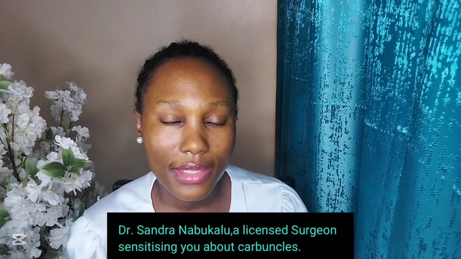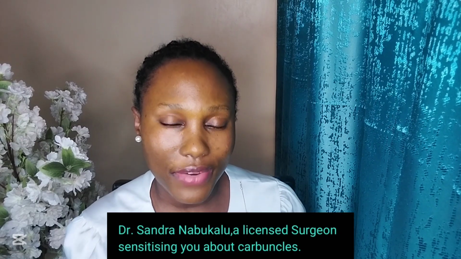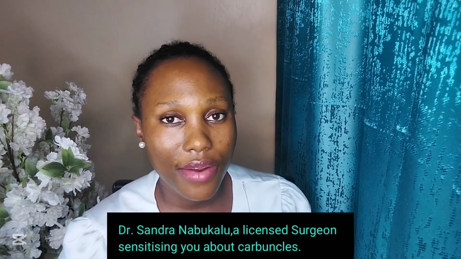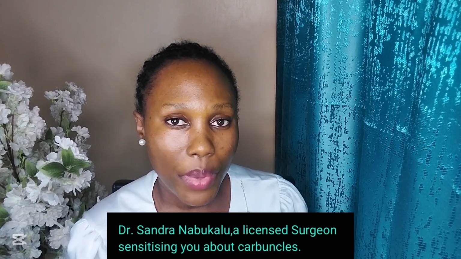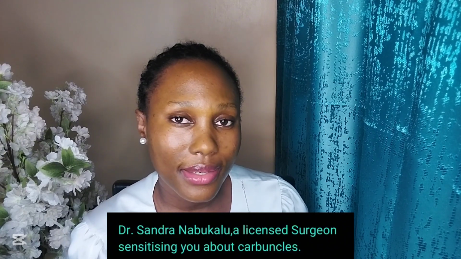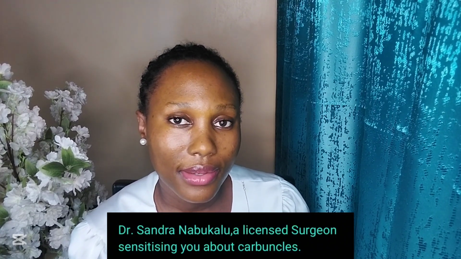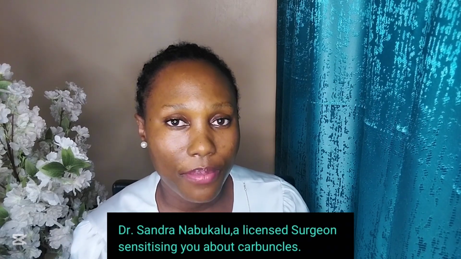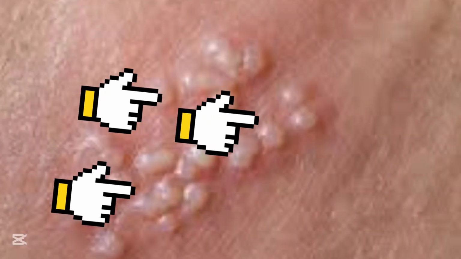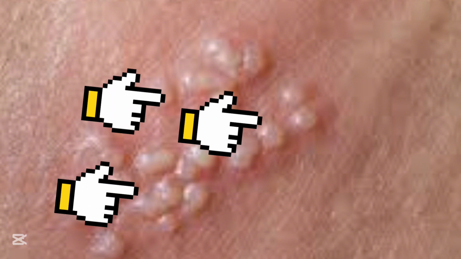When it comes to the signs and symptoms of carbuncles, the first thing that happens is the affected area will become itchy, painful, swollen, reddened, and tender. That is, when you touch the area, there will be some pain emanating from it. The next thing that will happen is there will be appearance of some swellings called vesicles.